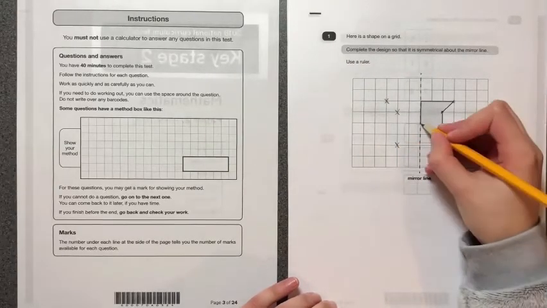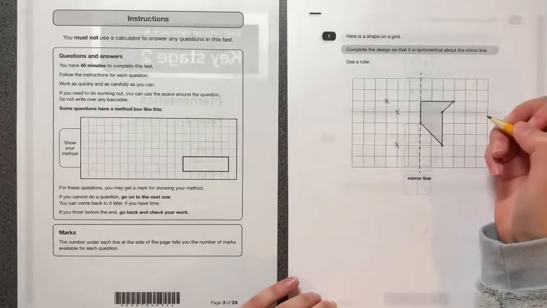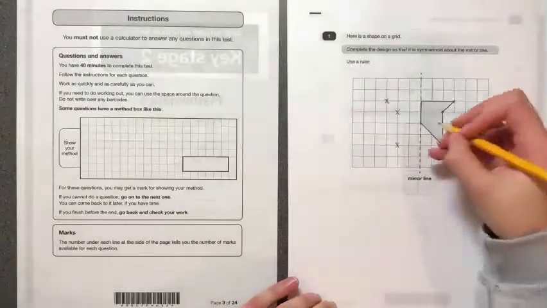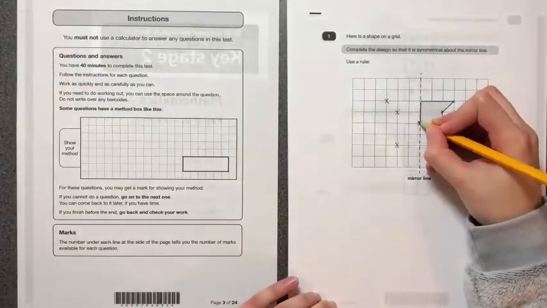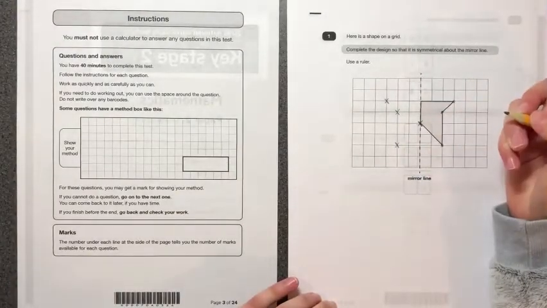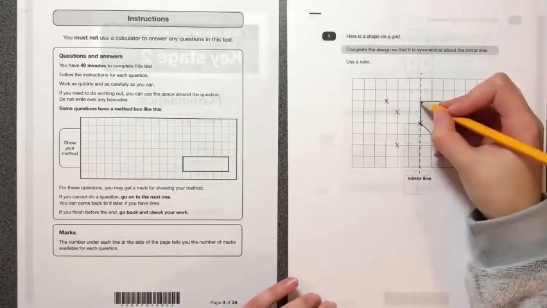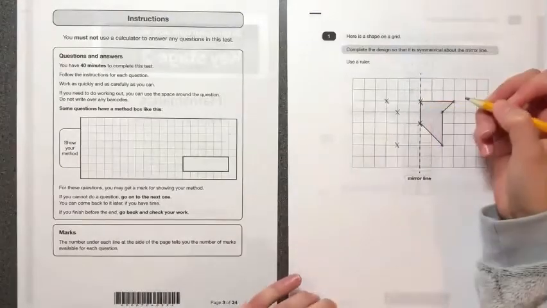Our fourth point, which is this one, we can see that it is on the mirror line, so we don't need to move it anywhere, so our point can stay there. And our fifth point up here, that's also on the mirror line, and that can stay where it is.